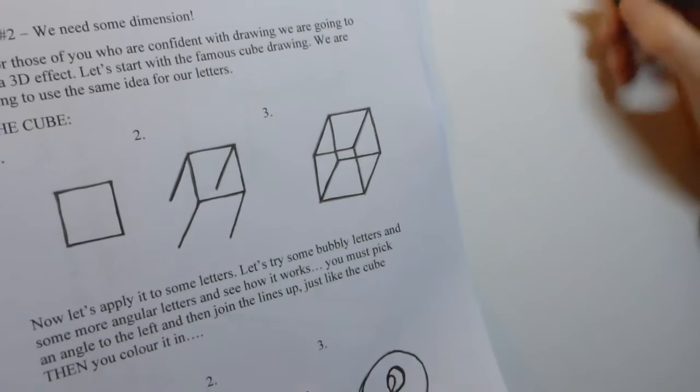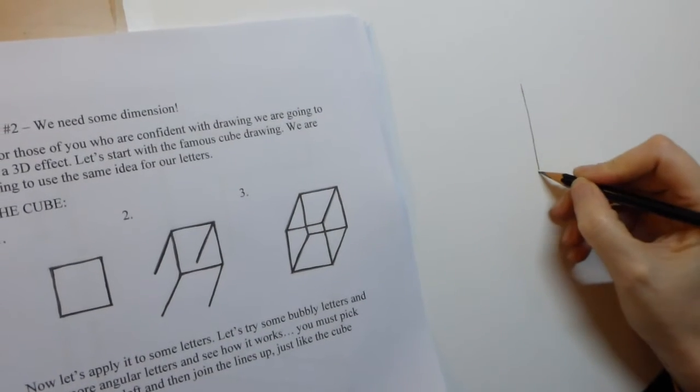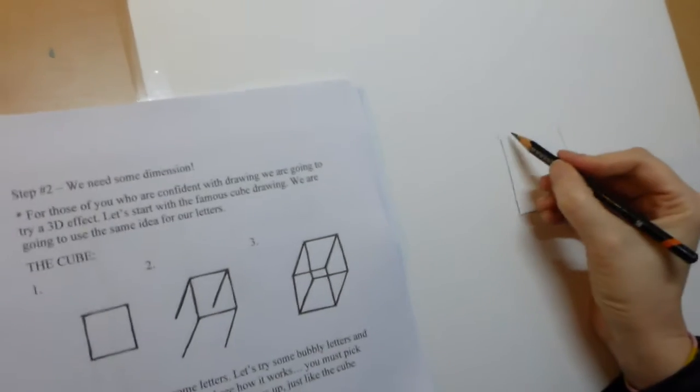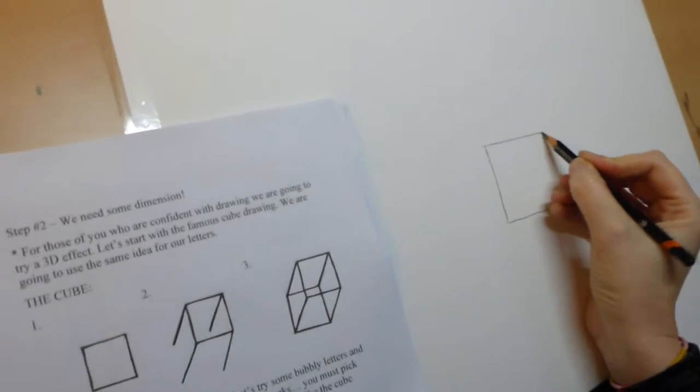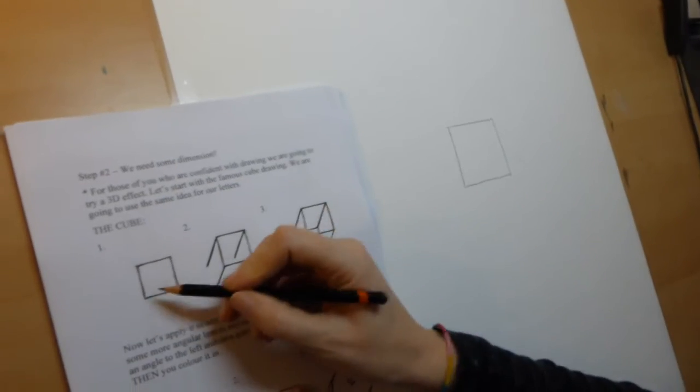So we're going to start off with the square. You can see with me on here, I'm going to draw a big square like this. You can do this with a ruler if you like, but just to save a bit of time, I'm going to do it just freehand. So there's our cube. That's our first step.